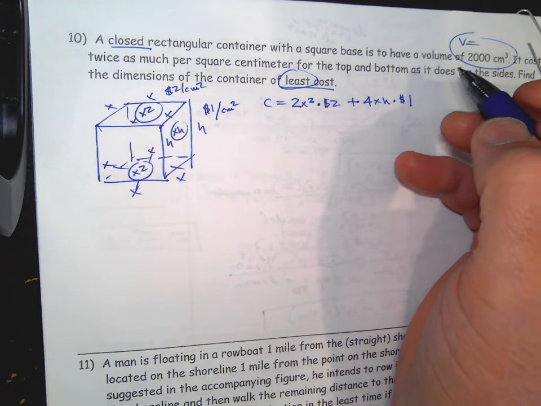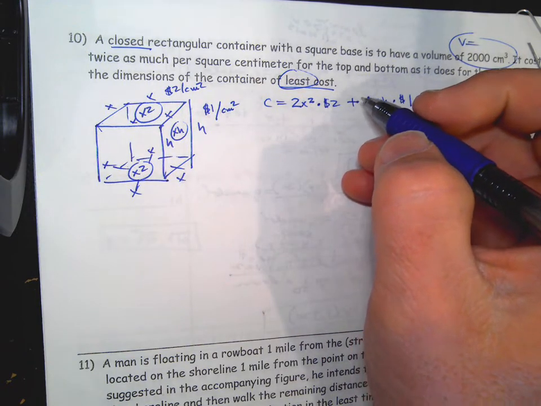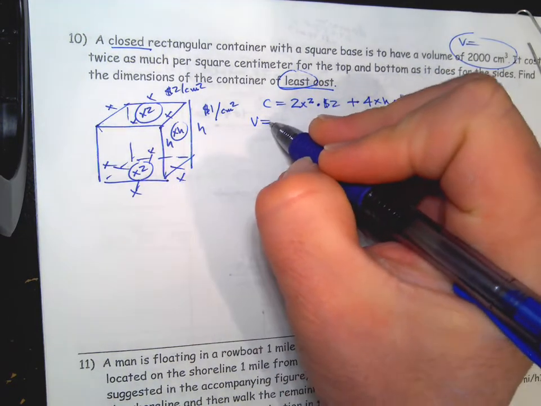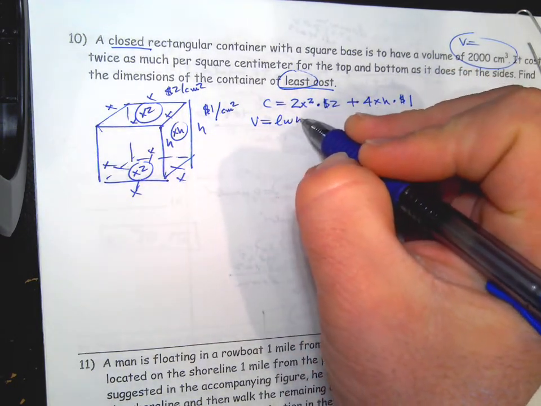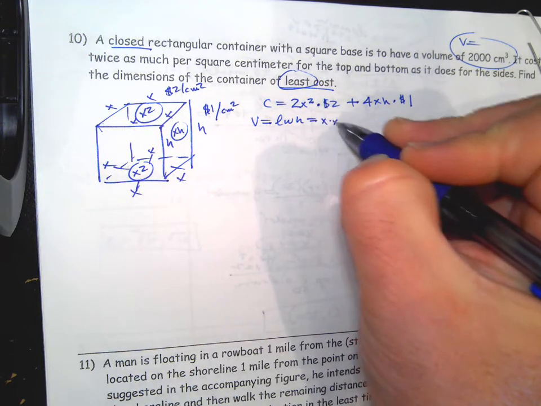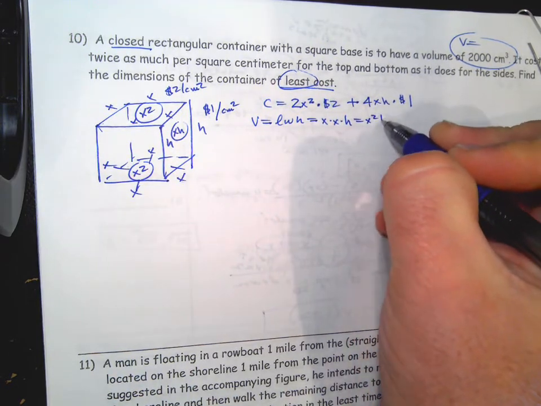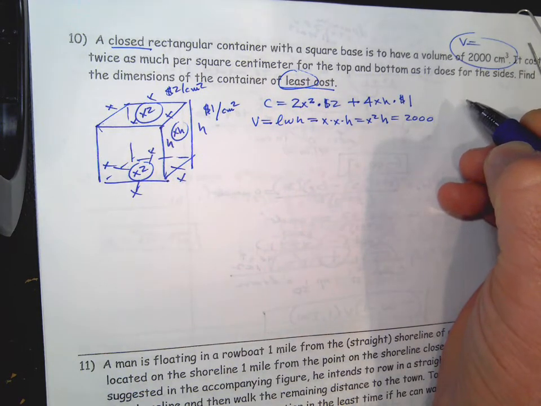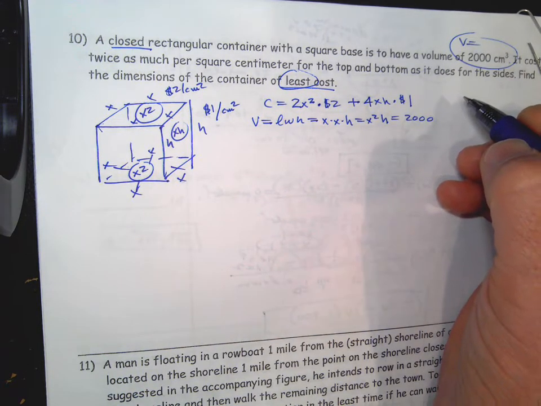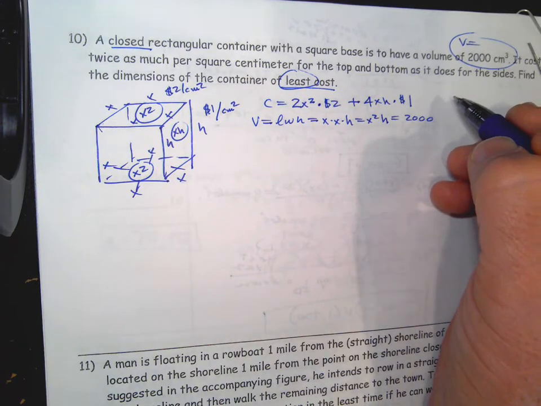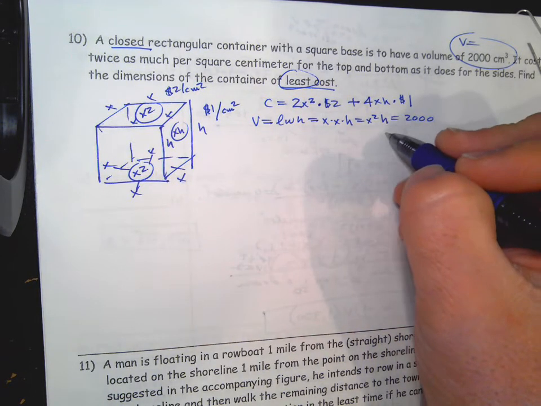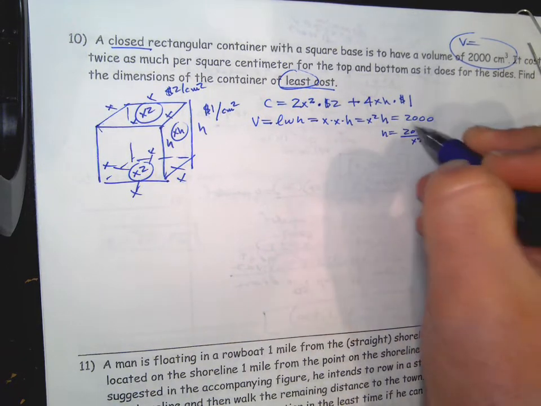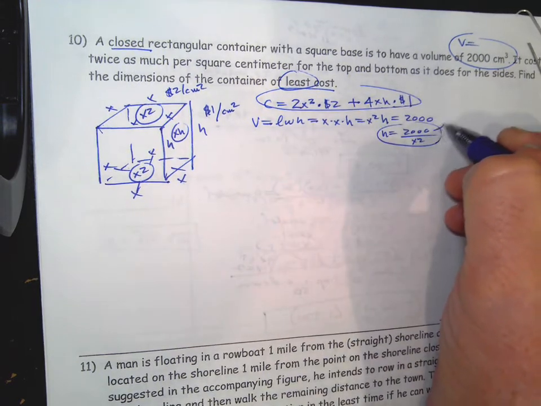So we need to get it in terms of a single variable. And so there was this restriction on the volume. The volume, which would be length times width times height, which is going to be x times x times h. So it's going to be x squared h is the volume. And they said it has to be 2,000 cubic centimeters. So now we get this in terms of x or h. I think it's going to be easier to get h, and then you don't have square roots and stuff. So there's h. So we're going to plug that in for h in here.